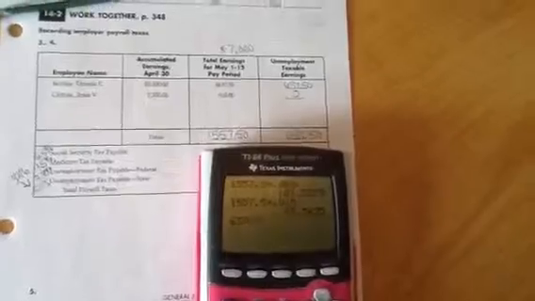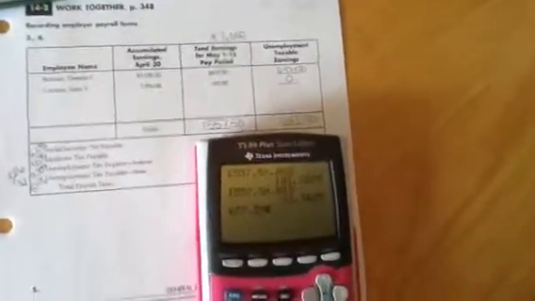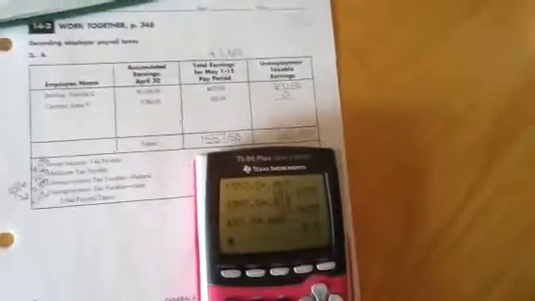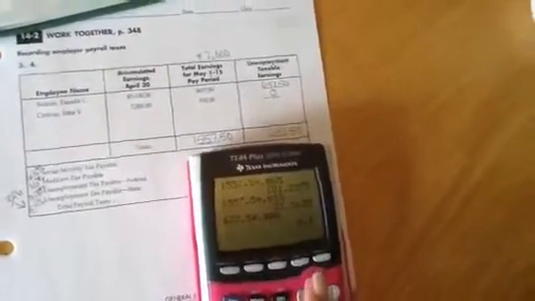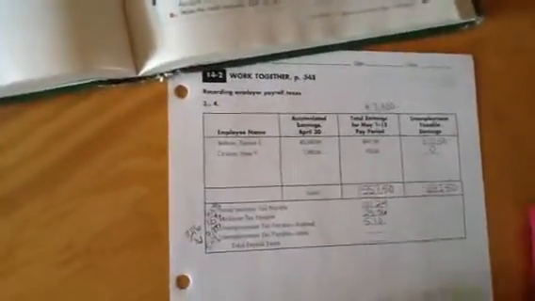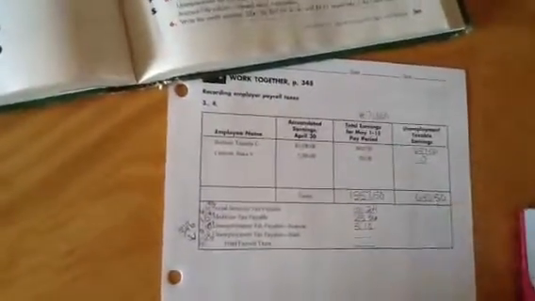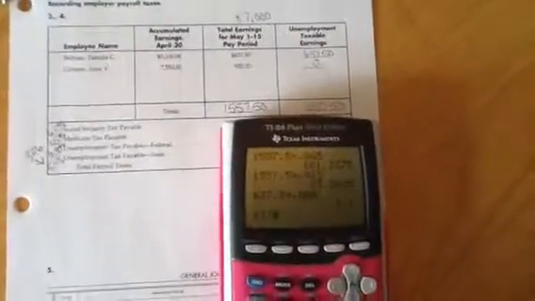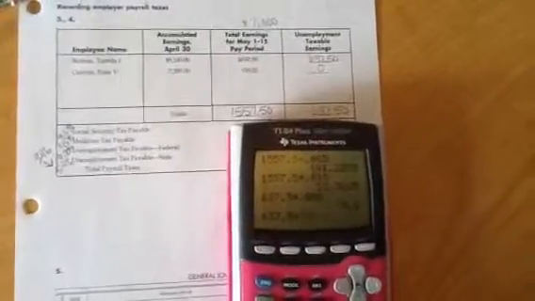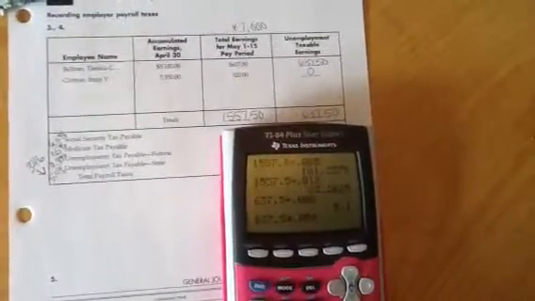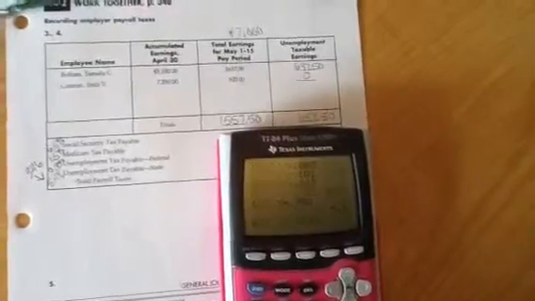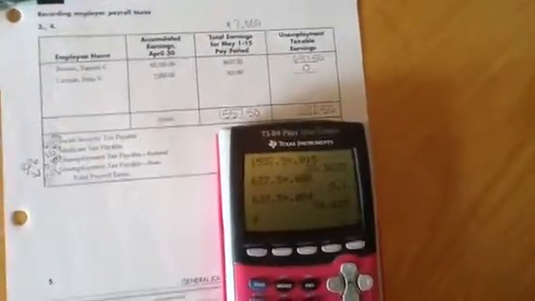On 637.50, we need 0.8%, so that's 0.008. That's $5.10. For the state, we have to calculate 5.4% of this unemployment taxable earnings, 0.054. That's $34.43.